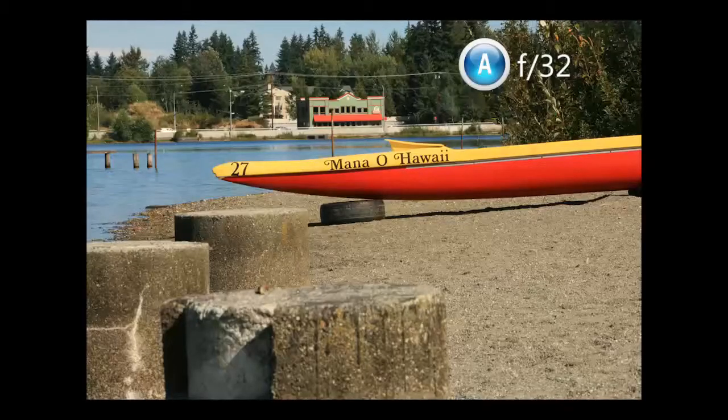Okay, so from that one you can see now that we've chosen the narrowest aperture, and as we focus further away that depth of field spreads out a bit, and then finally when we focus on that boat with the narrowest aperture, you'll notice the background is a lot sharper, a lot more in focus.